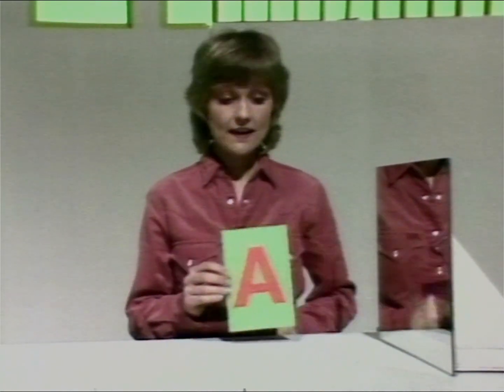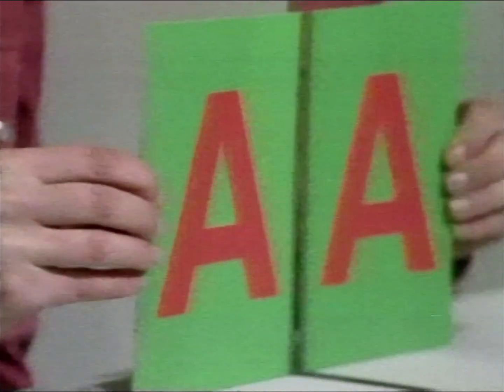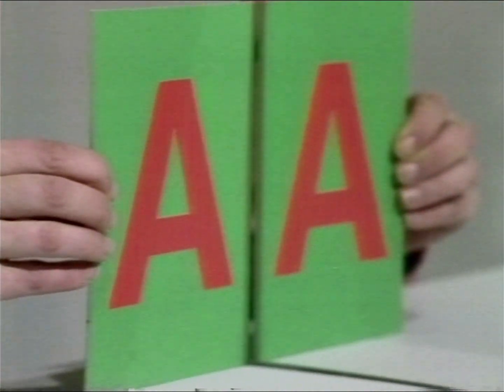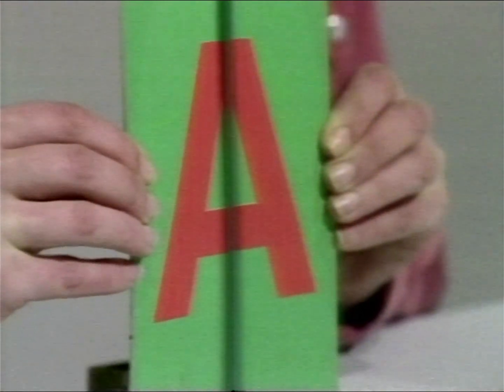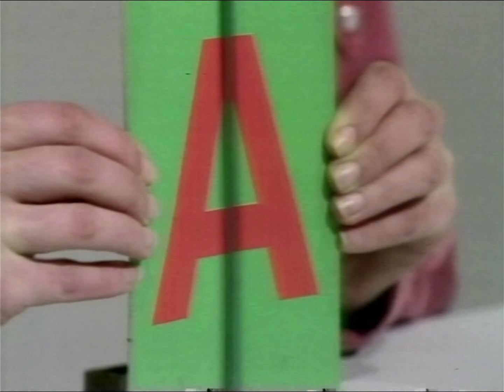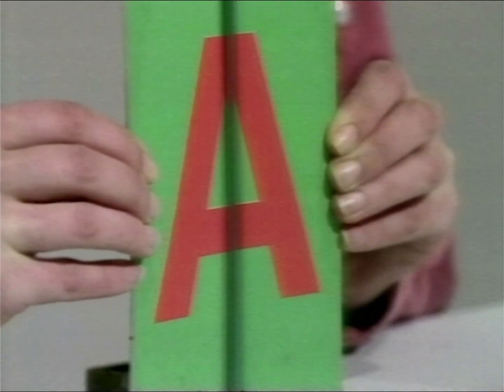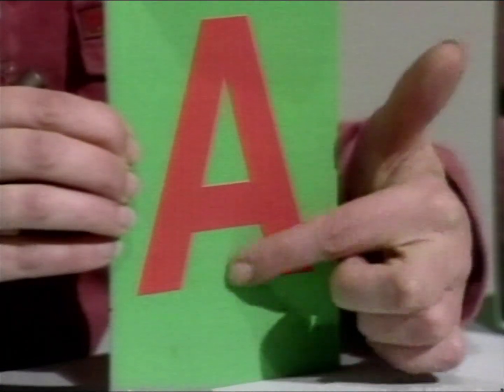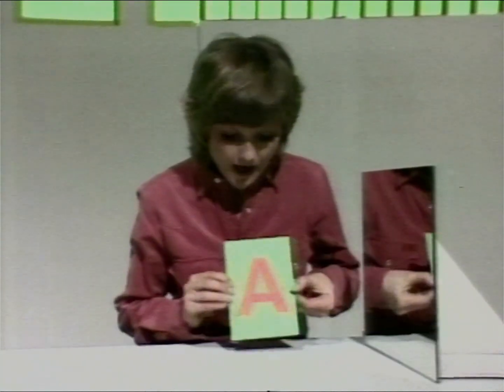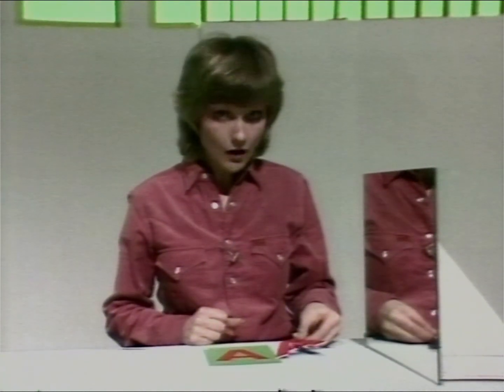Hello. Usually when people talk about symmetry, they're thinking about mirror symmetry. This A looks the same in the mirror. That's because its left half fits onto its right half. The A has a line of symmetry. And I can reflect the A onto itself.